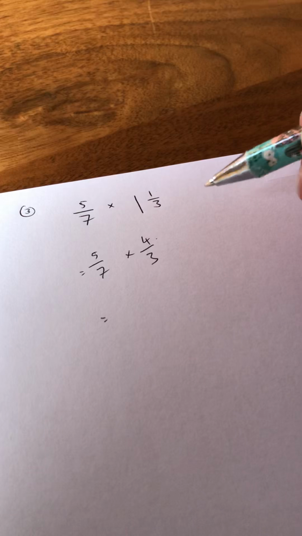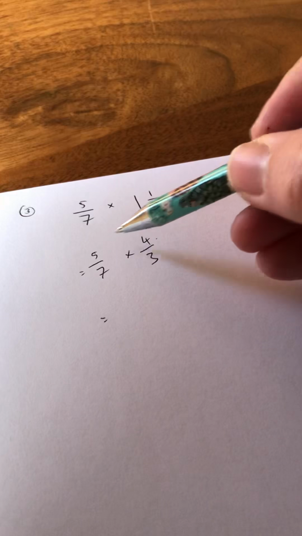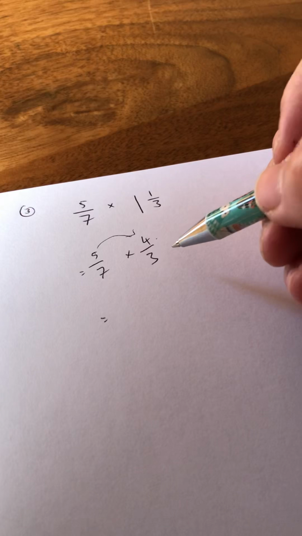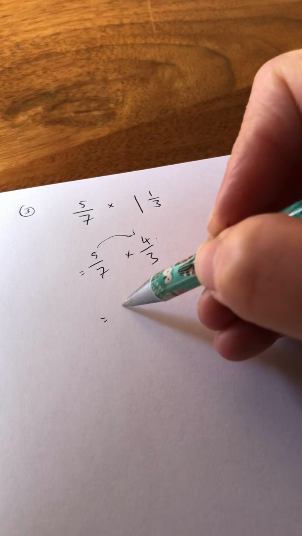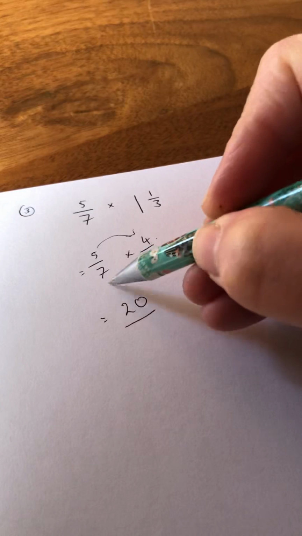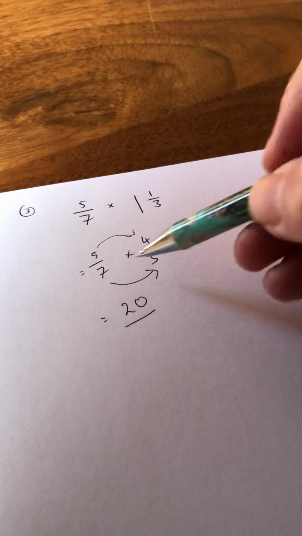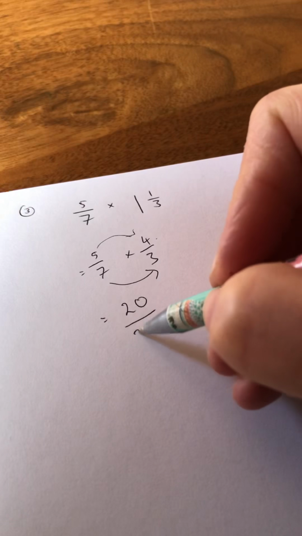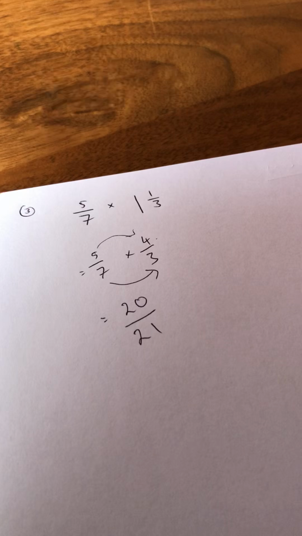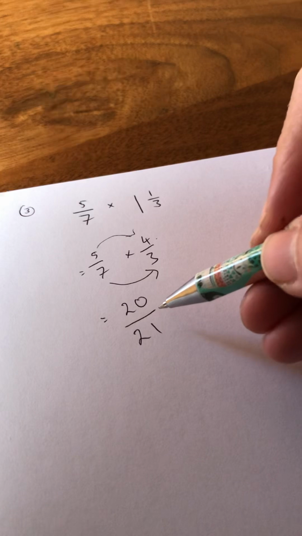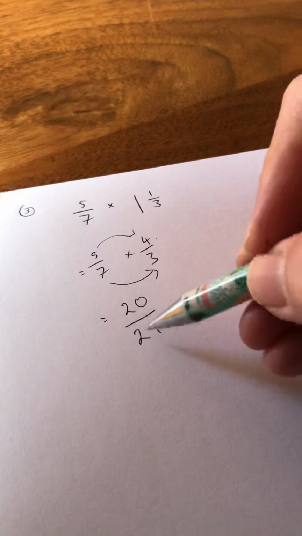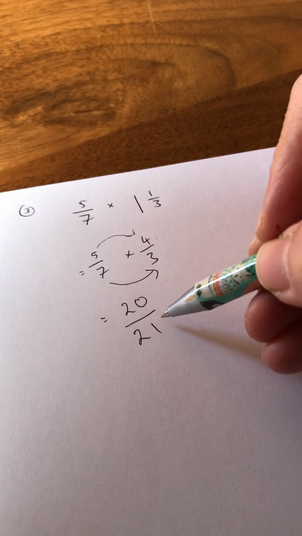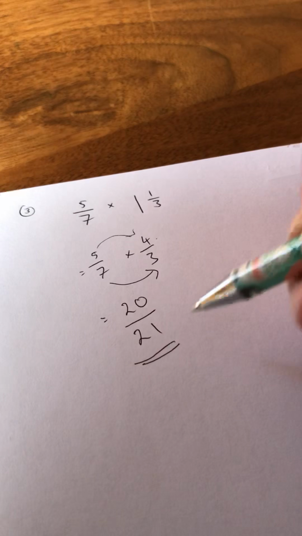Now, multiplication is much easier. I just multiply the tops to get the top of the answer. So 5 times 4 is 20. And multiply the numbers in the bottom, the denominators, to get the bottom of the fraction in the answer. 7 times 3 is 21. It's not top heavy, I don't need to convert it to a mixed number, and there is nothing that will go into 20 and 21, so that's my answer.